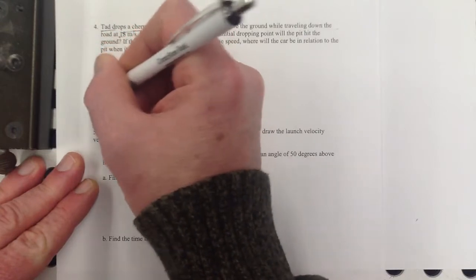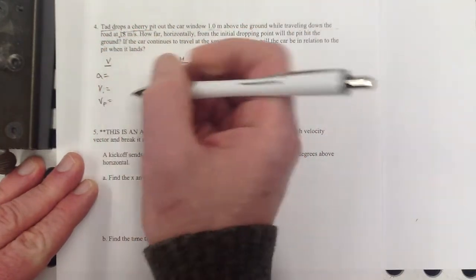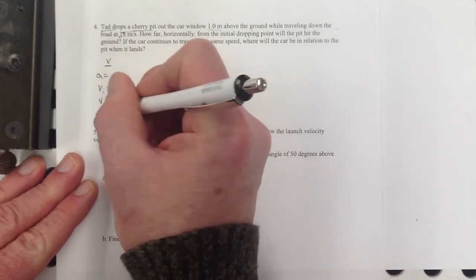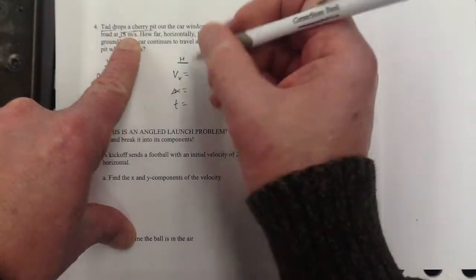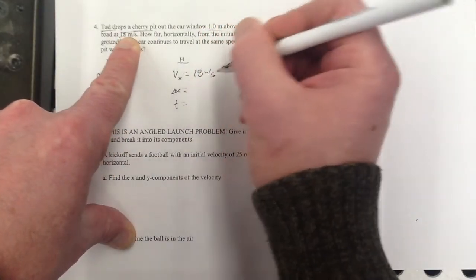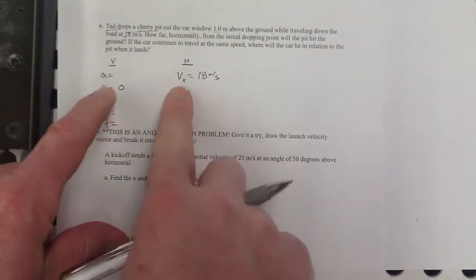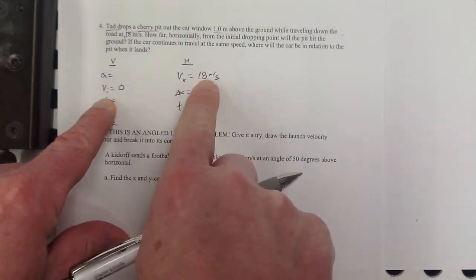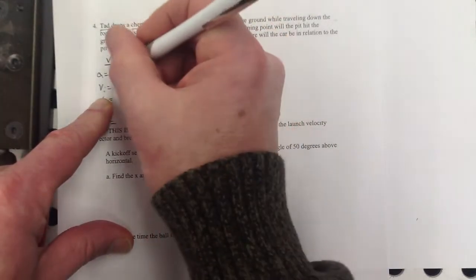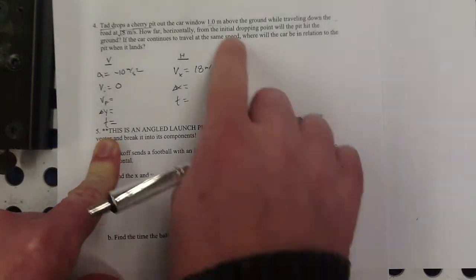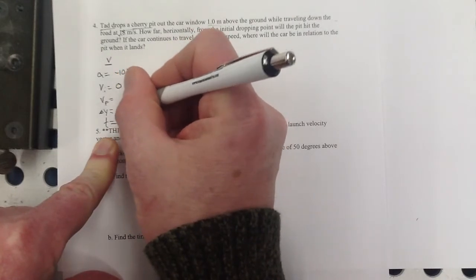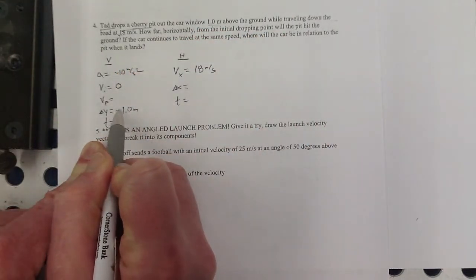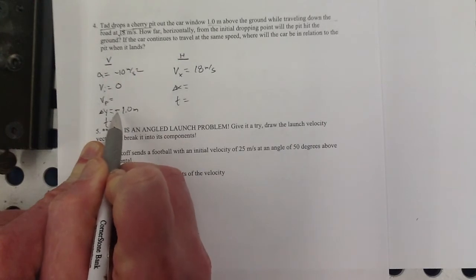So make my list. I'll put VF there. Seems like we're not really using that much, but just for the sake of having the complete list of all 5 of those things. Okay, so the horizontal velocity is 18 meters per second. None of that is vertical, right? Horizontal launch, always going to be all of it here, 0 here. Negative 10, of course, that's my acceleration, and 1 meter above the ground. So it's going to fall 1 meter. Don't forget that negative sign.